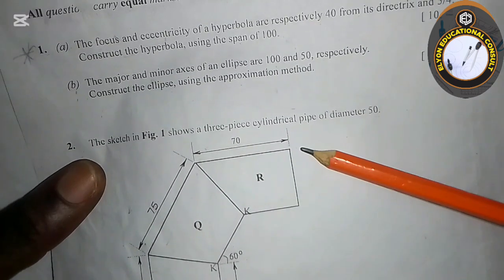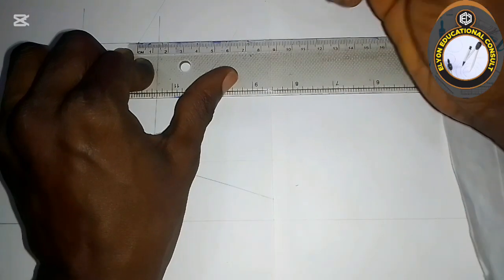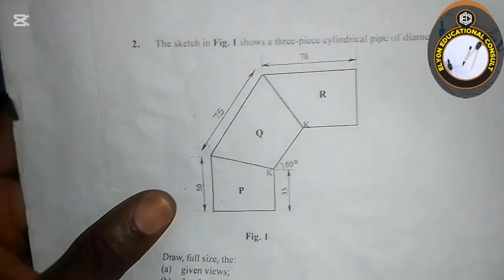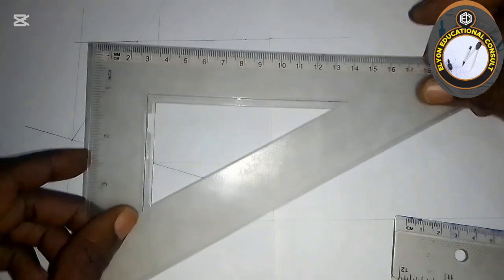So we have this 70 here. All I'm going to do now is take 70 this way. So this is my 70. From that point, I will drop a vertical line. You can see the vertical line. Okay, so I will drop a vertical line.